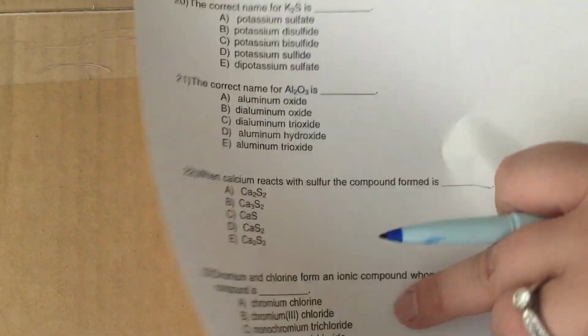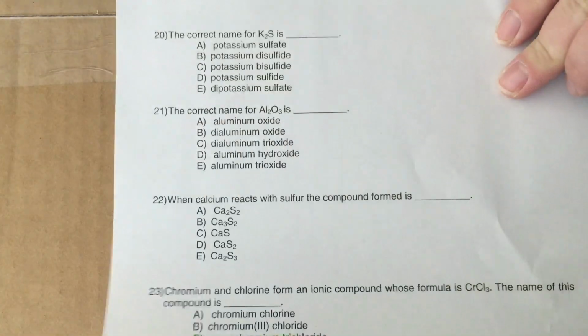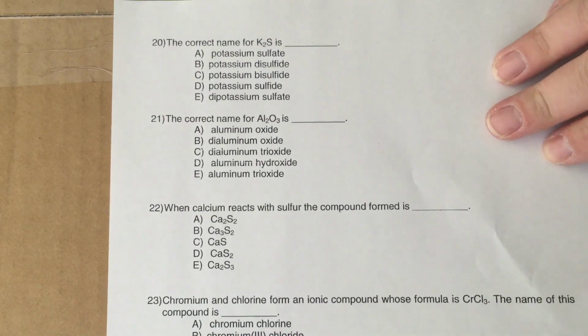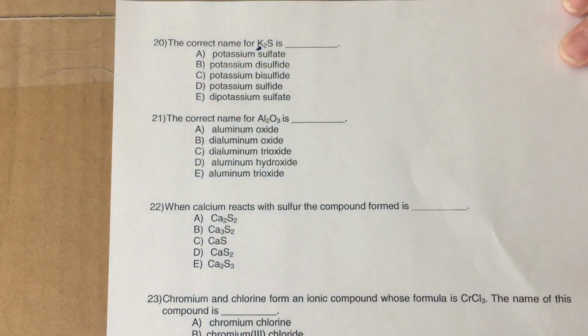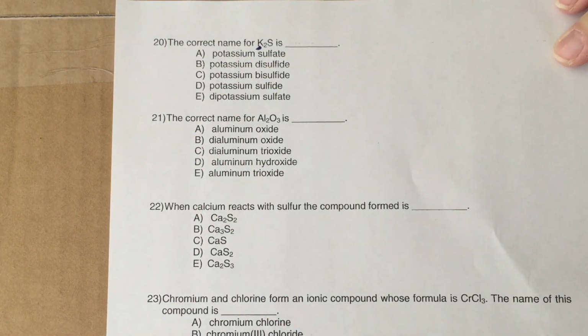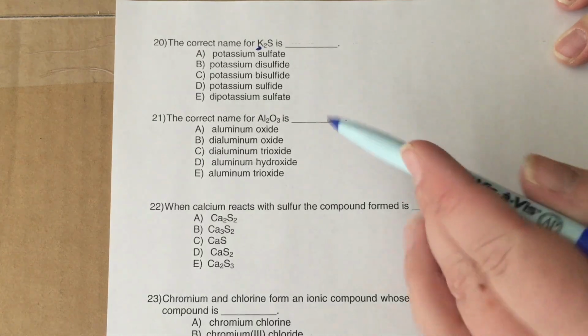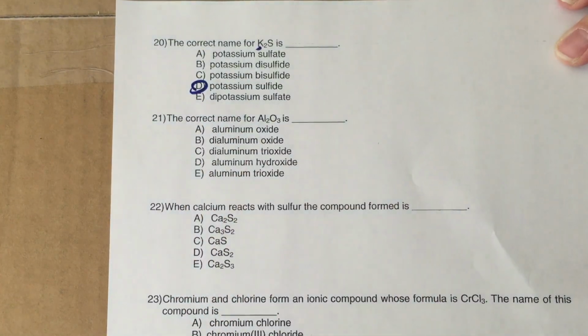Next one, I gotta get my sheet here. Number 20. The correct name, again, take a look at that first one. It's nothing special, so we're going to look for potassium sulfide. Potassium sulfide, right there, letter D.